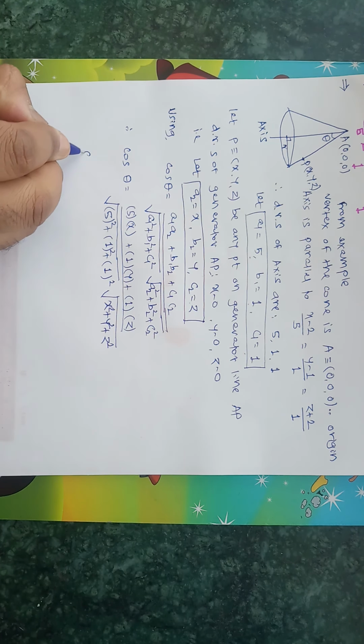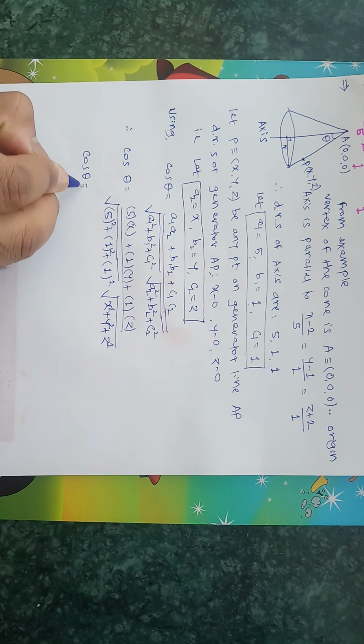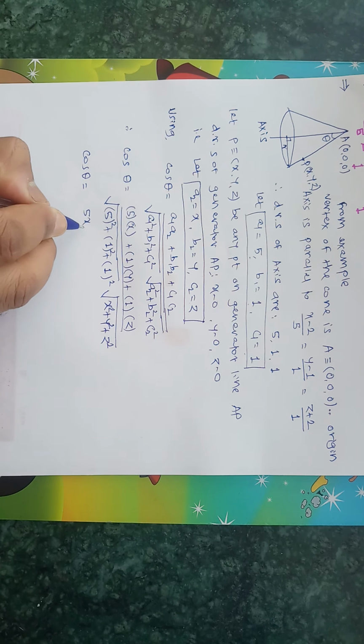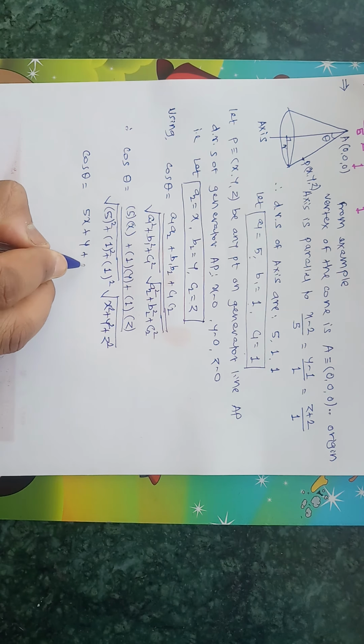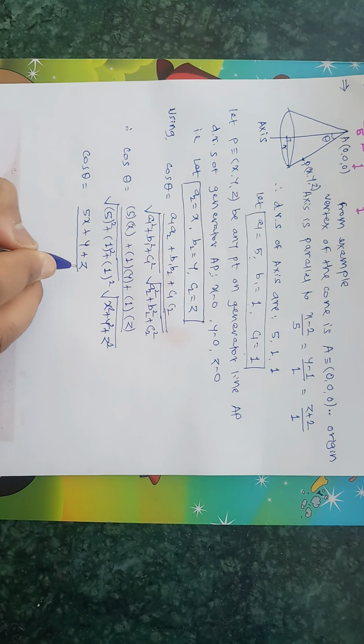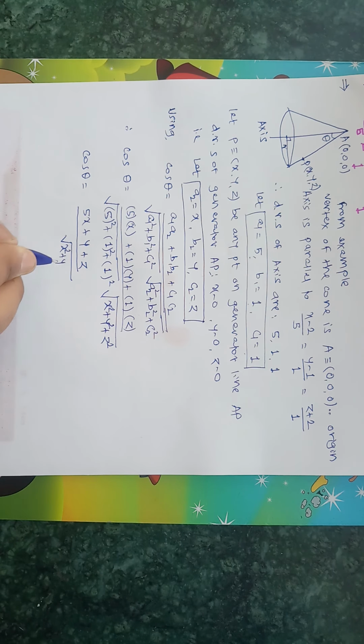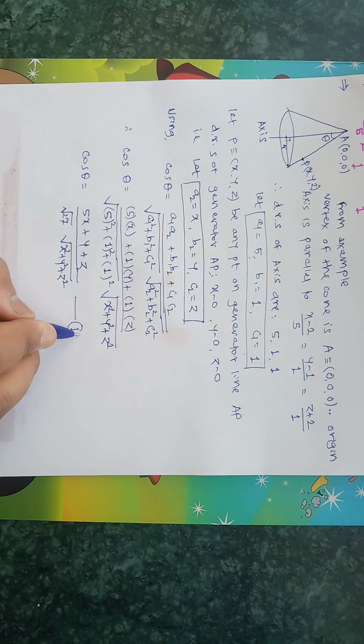Therefore cos theta is equal to, just multiplying, 5x plus 1 into y is y, 1 into z is z, and the second root will be as it is, square root of (x square plus y square plus z square). What about this? 5 square is 25, 1 square is 1, 25 plus 1 plus 1 is 27. So it is square root of 27. I will mention this as equation number 1.